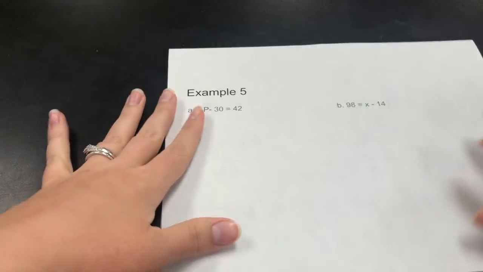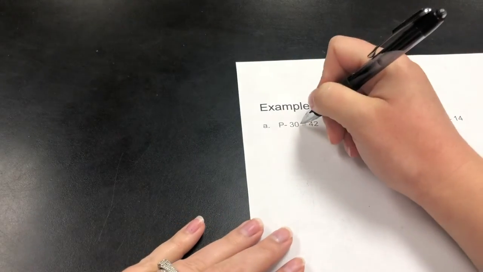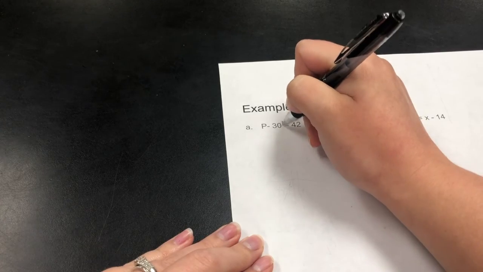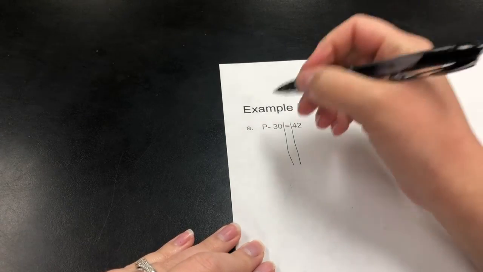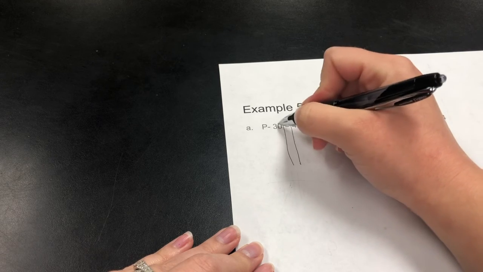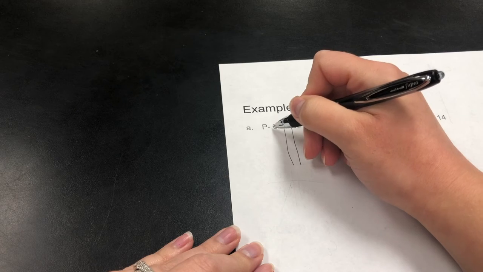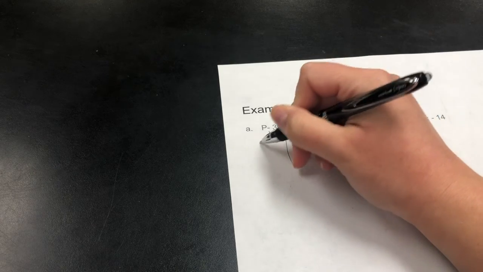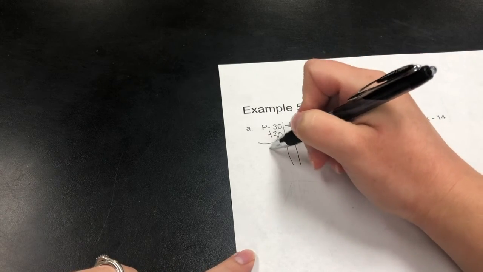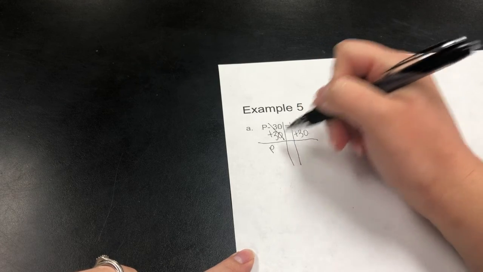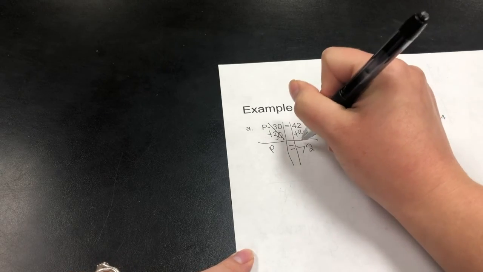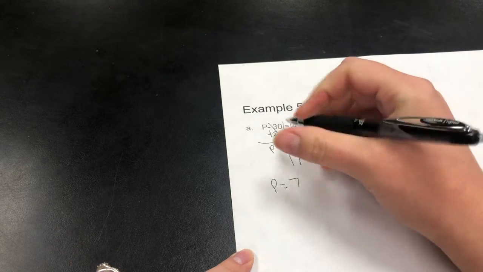So now let's look at 2 more examples. So remember, you can still draw out and model at home if you need to. I'm just not going to sit here and draw out 98 ones and 14 ones. So let's draw our lines to separate one side and the other. So now I have p subtract 30 equals 42. So that subtract 30 is with my variable. So the inverse operation of subtraction is addition. What you do to one side, you need to do to the other. So now I have p. This cancels out, so my variable is now alone. And then 42 plus 30 is 72. So I'm saying p equals 72.